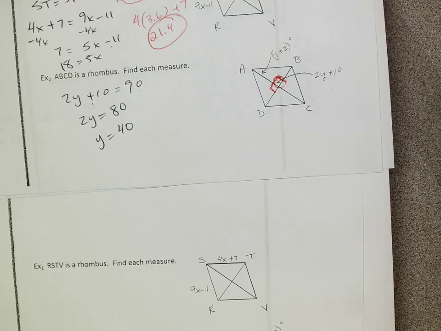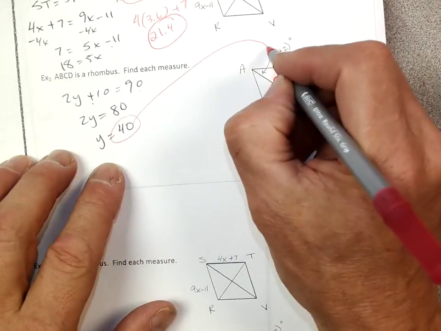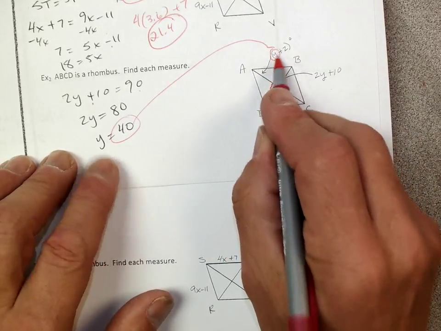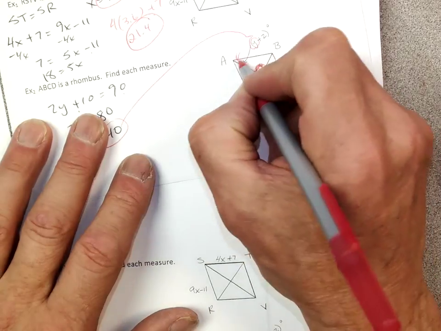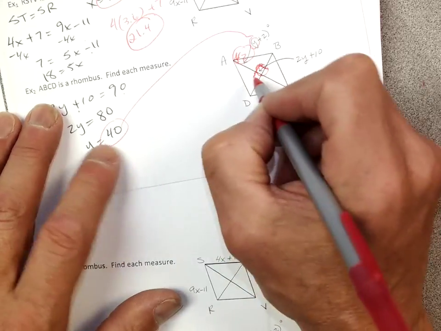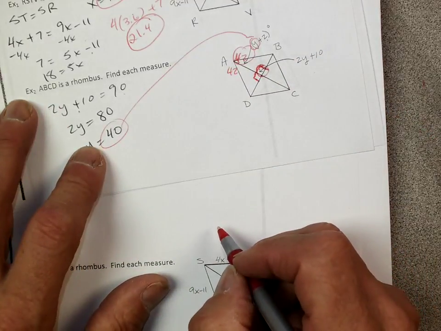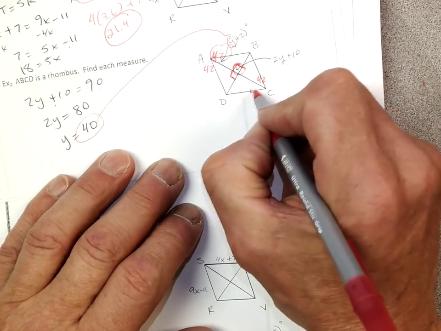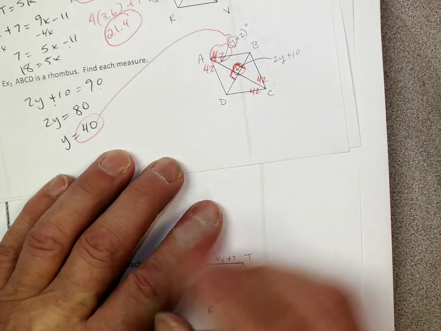So if y is 40, let's take my 40, and I'm going to put it right into here. I already know that that's 90, right? So if I put the 40 right here, then this angle right in here is 42, right? Because 40 plus 2, which means this angle here has got to be 42 also, right? Which means this angle down here is 42, and this angle here is 42, right? We know those are equal.